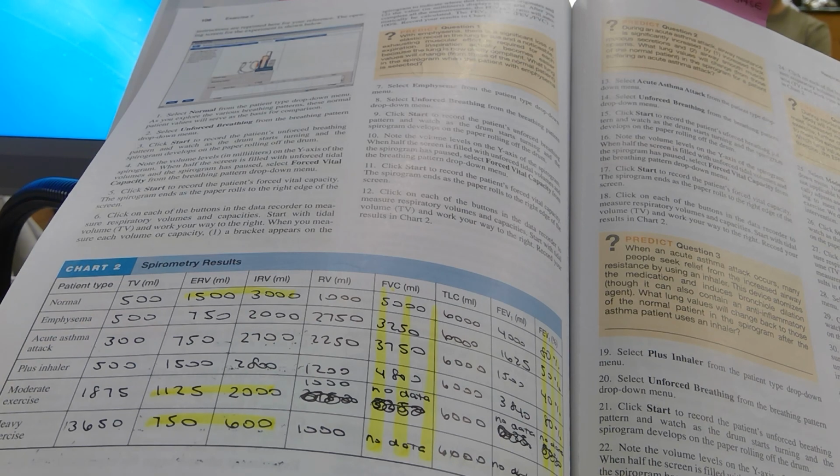So if you need more money to pay your bills at the end of the month and you tap into your savings, how much of your savings will you have? You're going to have less, aren't you? So think of the reserves as your savings. If you are breathing bigger breaths, deeper breaths, you're tapping into your reserves on the inspiratory side and expiratory side. So notice with the exercise people, their tidal volumes grew, which we would expect, and their reserve volumes reduced. Does that make sense? Okay, good.